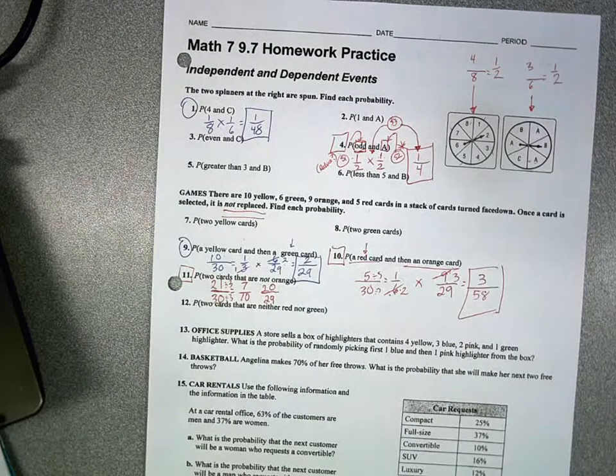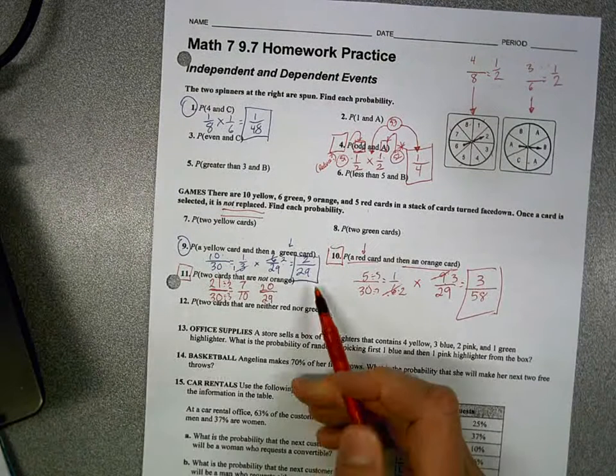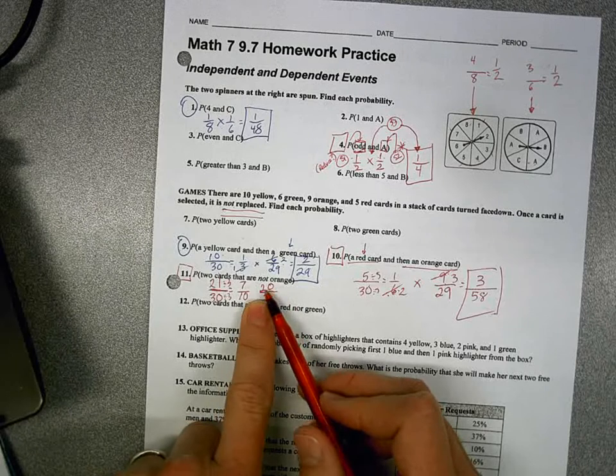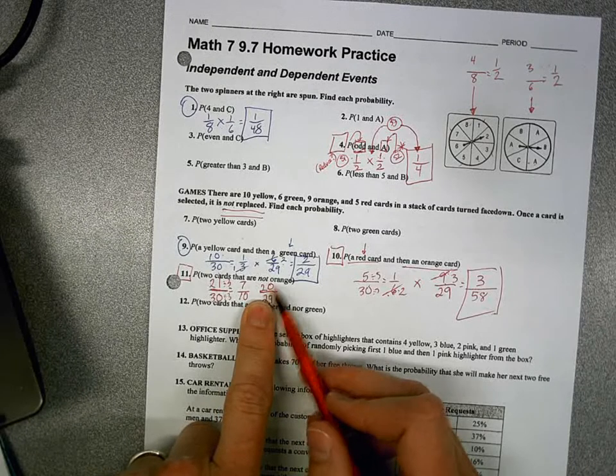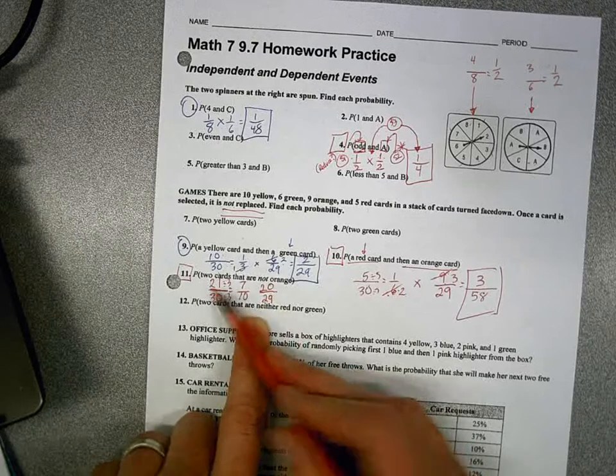Now I usually don't pause right in the middle of a lesson, but any question, that's very important to know. Any questions about that? How that went down? We're okay? So everyone understands, right? We chose a card that wasn't orange. So the total amount of cards has gone down. Total outcomes have gone down, but so have our favorable outcomes because that first one we chose was not orange. And now we're trying to choose another one like that. So there's no longer 21 winners there. There's only 20.